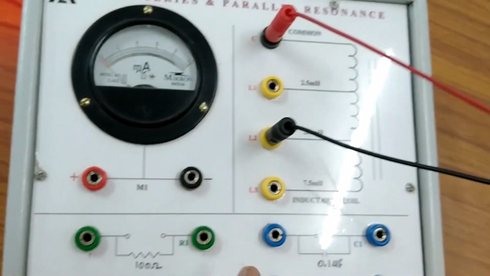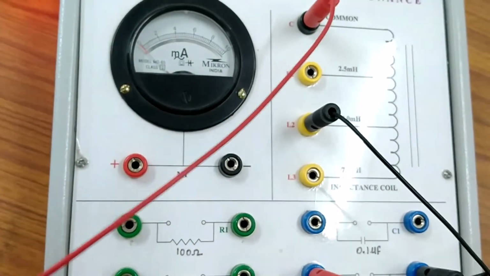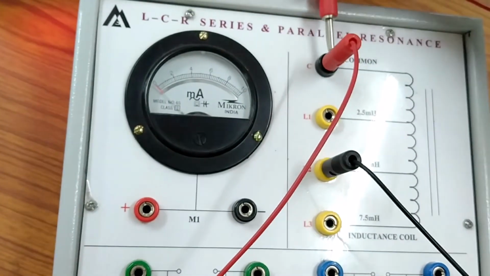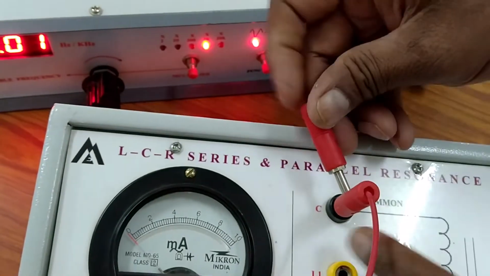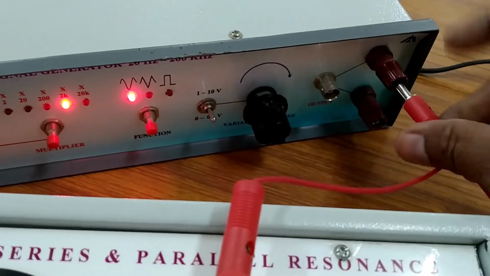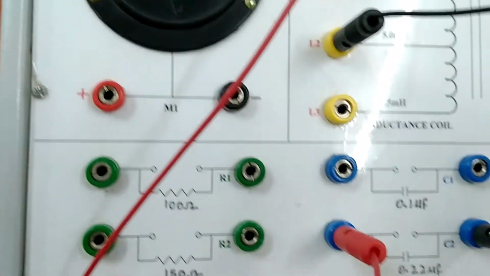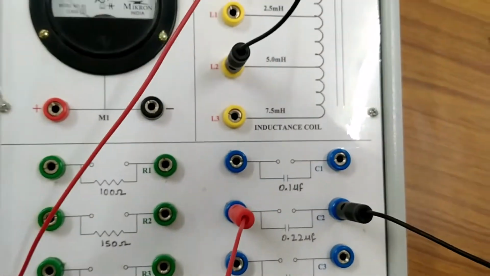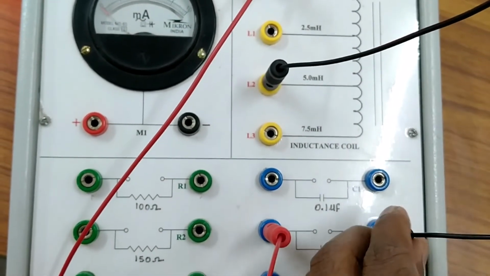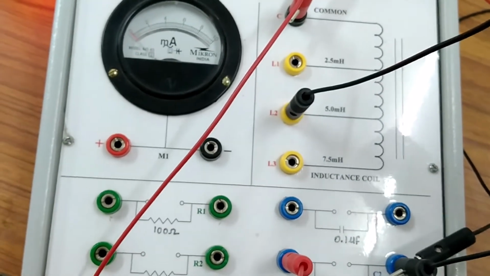From the circuit diagram, where L and C are connected, one of the terminals should go to the signal generator. So I am connecting here, and connect this to the signal generator. And from the other end where L and C are connected, these two are connected. From any one of these two I am taking and connecting here, because both are at the same ends, they are connected.